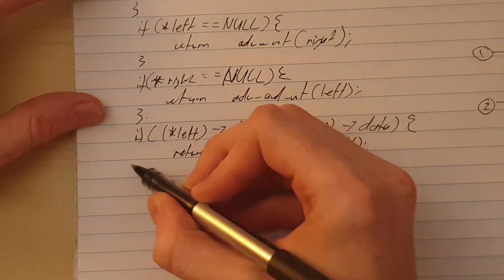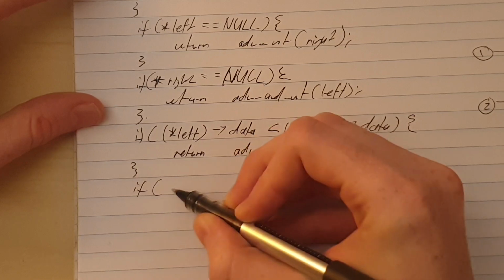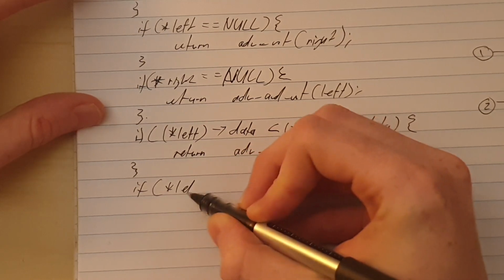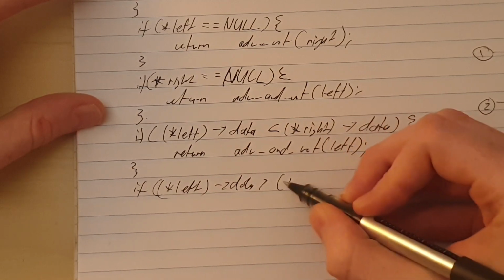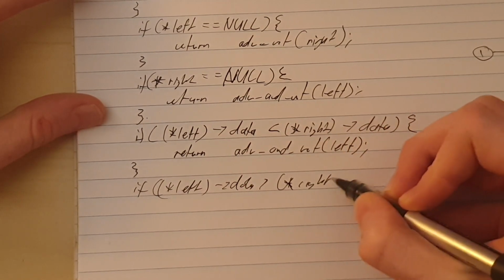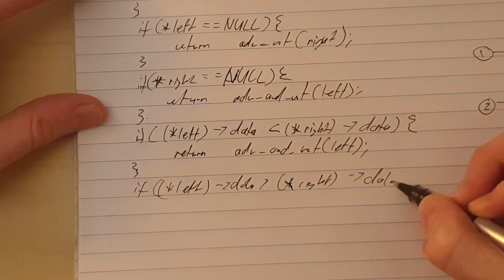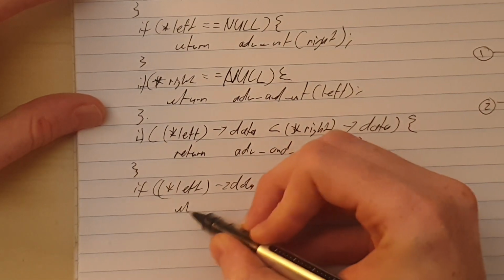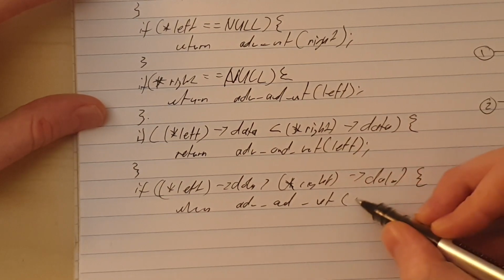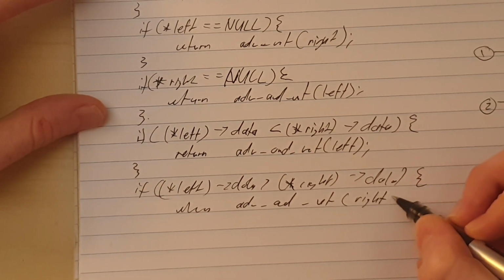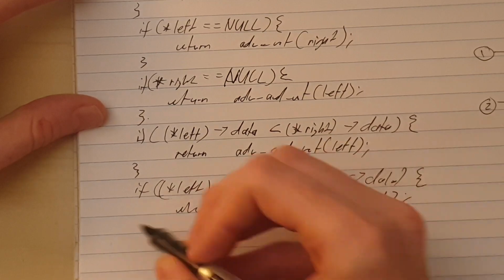Okay, and I can do something similar for right. So I'll just do left data is greater than right data. This gets a little repetitive as you get through things. Return, advance, and return the right list. Yes, if right is smaller. Now we get to our edge case.